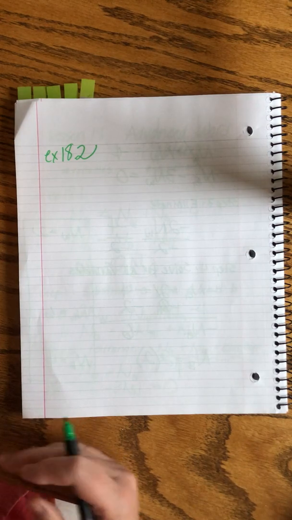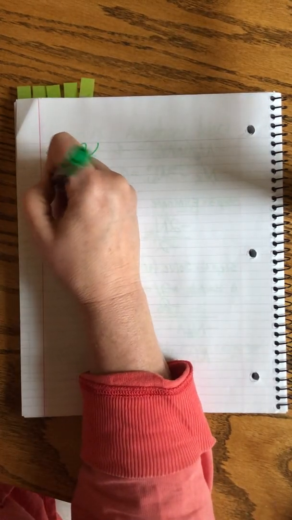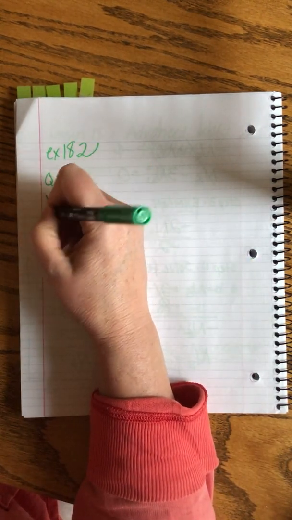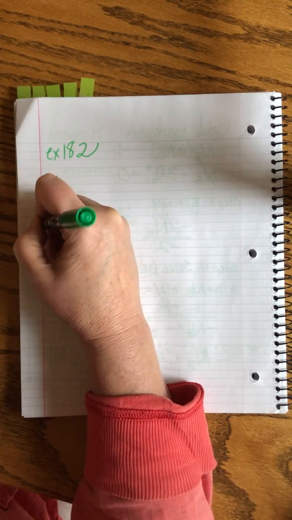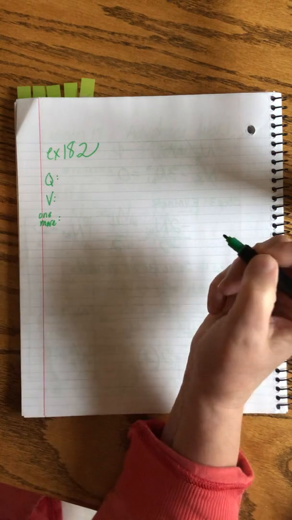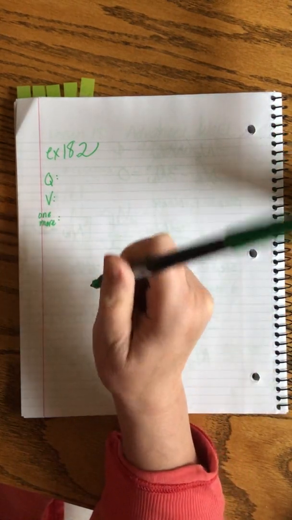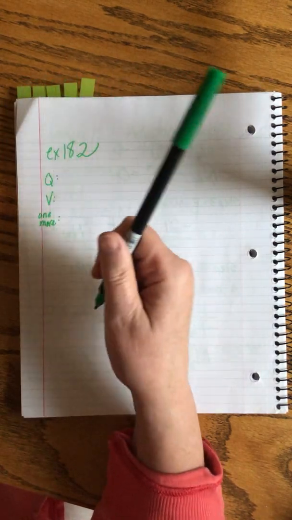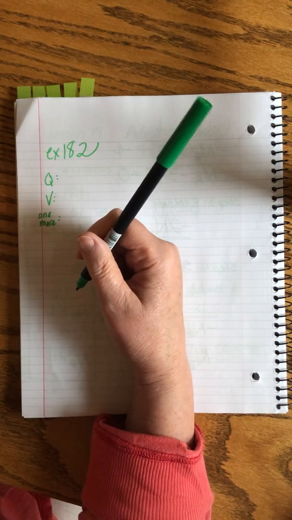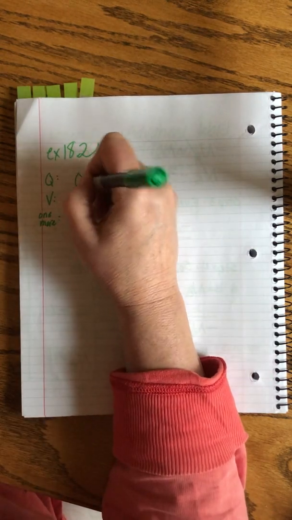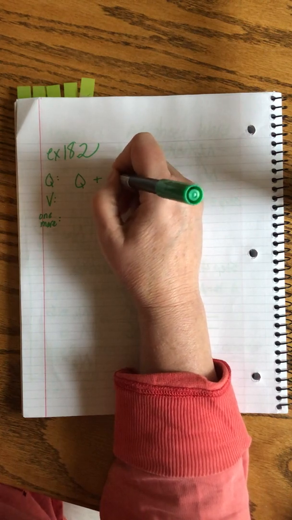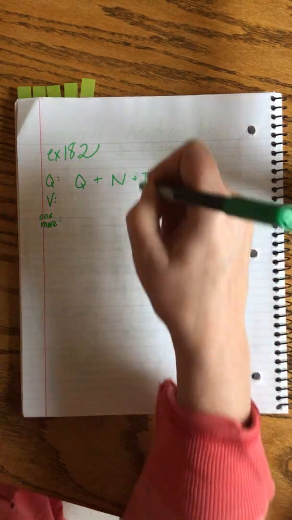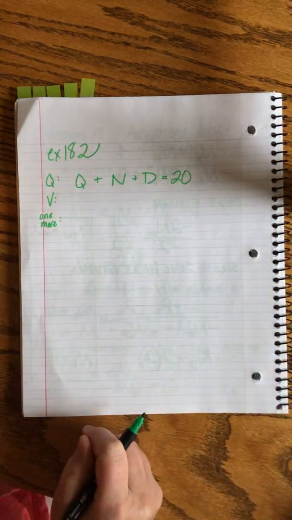We know that there's going to be a quantity statement and a value statement. And because this one has 3 variables, 3 different kinds of coins, we're going to have one more statement of equality to write about. Now, just for variation's sake, this time, instead of using subscripted variables, I'm just going to use the letter of the coin name. So, quarters plus nickels plus dimes equals 20. And their value was $1.90.